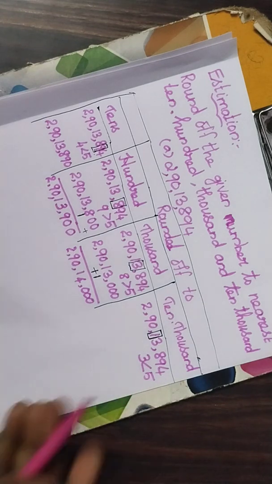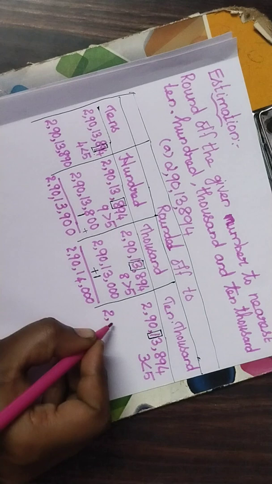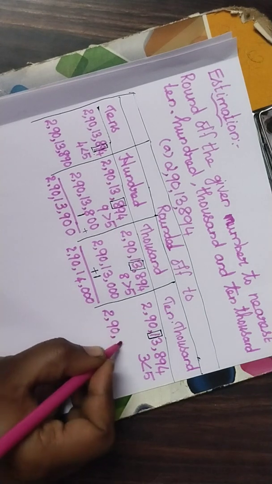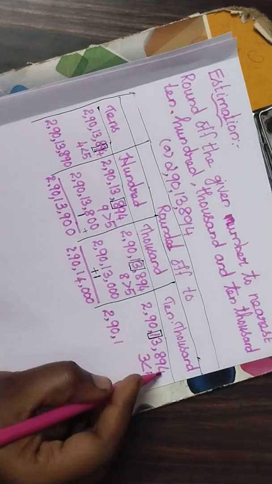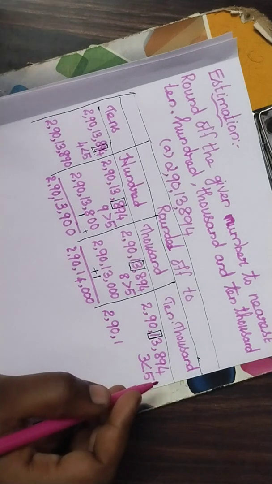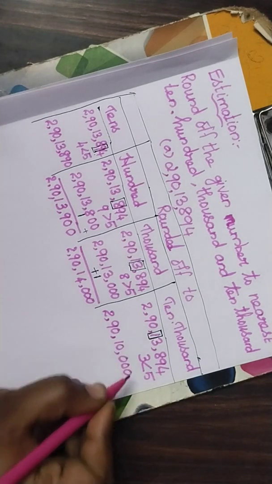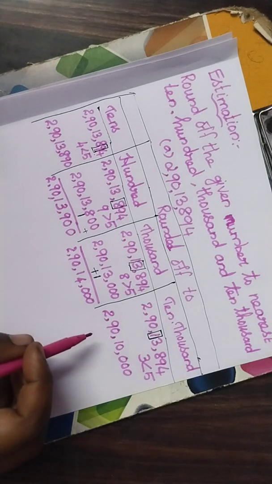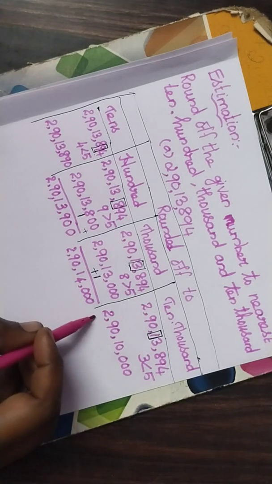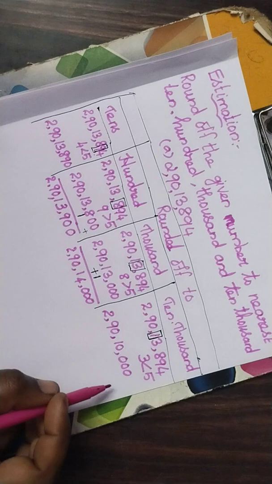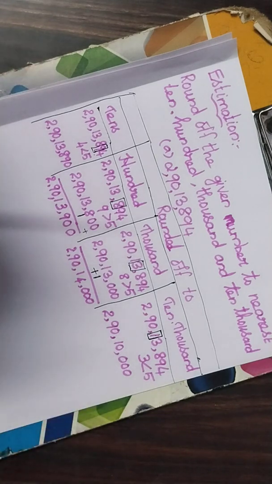So 2901. Then after the 10,000 place, how many digits do you have? 4 digits, so you write 4 zeros. So the nearest 10,000 value is 2 crore 90 lakhs 10,000. Okay, did you understand?